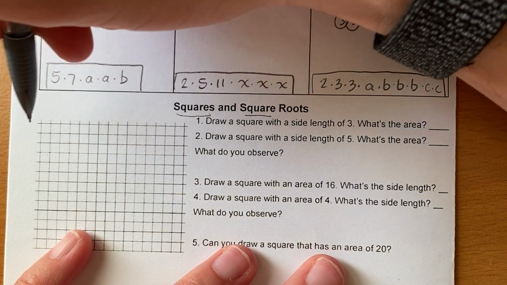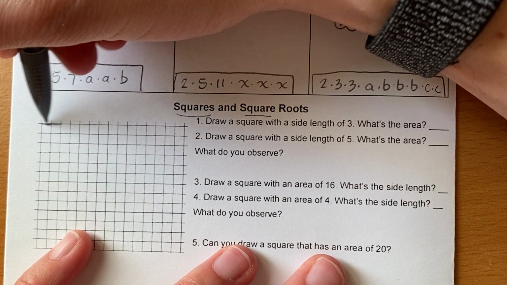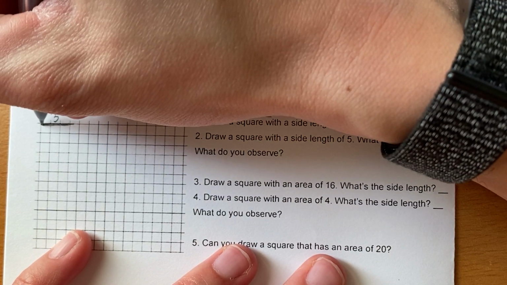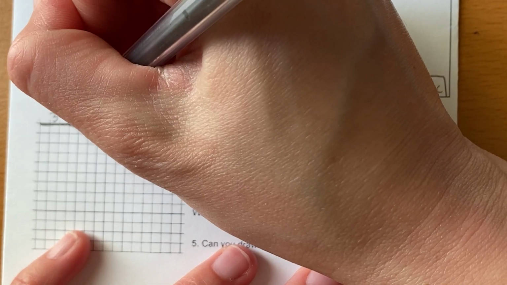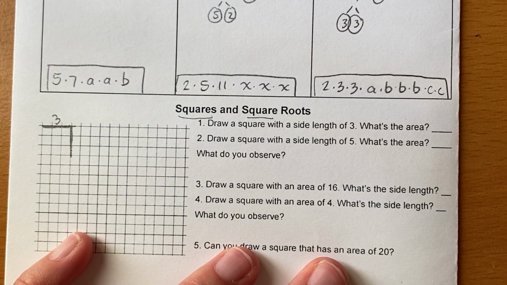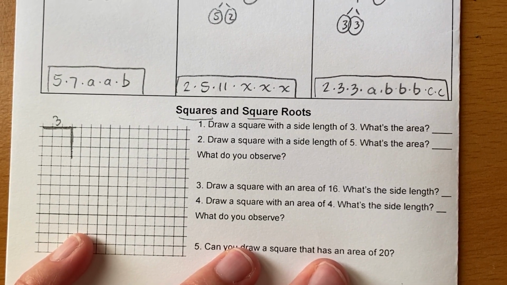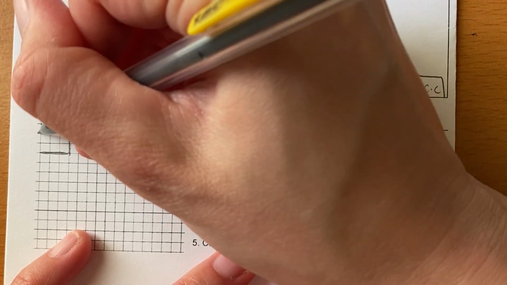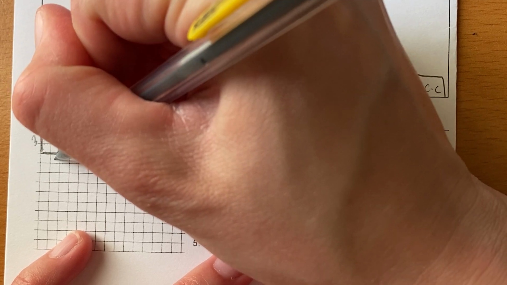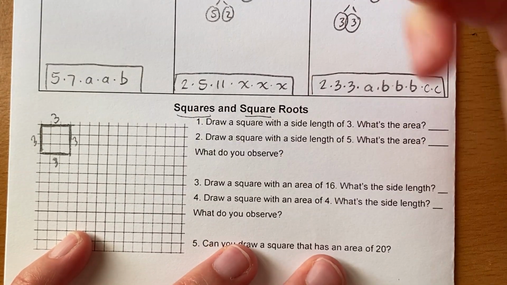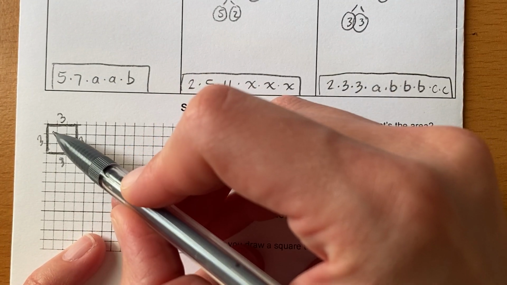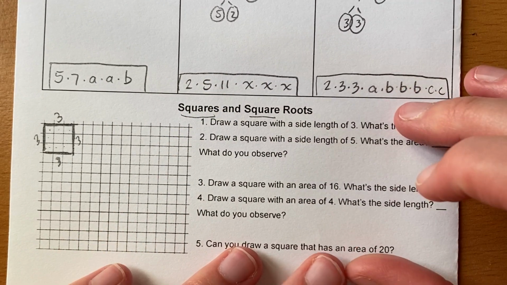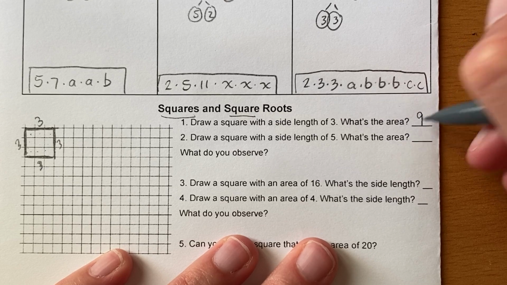So look, I'm going to draw a square. I'm going to start right here in this corner so I end up having space for everything. And so this side length is 3 units long, right? 1, 2, 3. And if I want it to be a square, I have to make all of the side lengths the same. So we can see this is 3, this is 3, this is 3. And what's the area? The area is how much of these boxes it takes up. And it's 9 boxes. So the area of this square is 9.